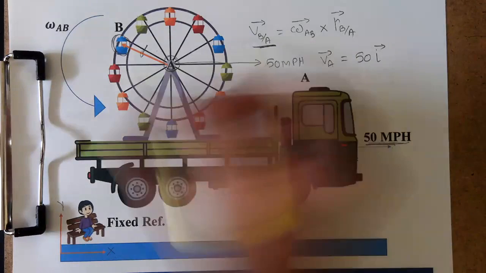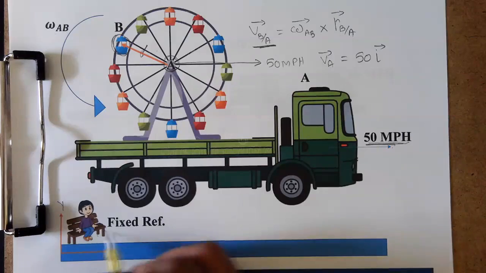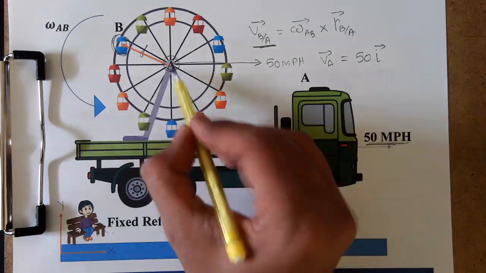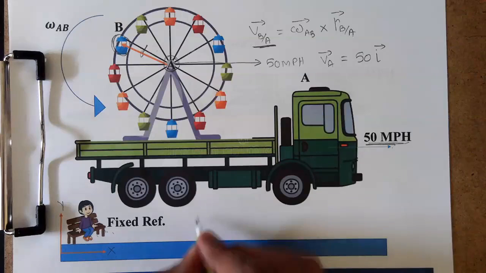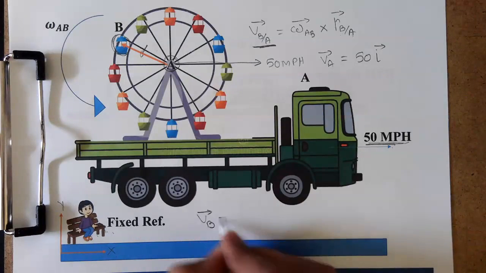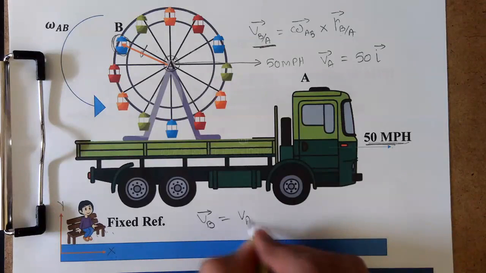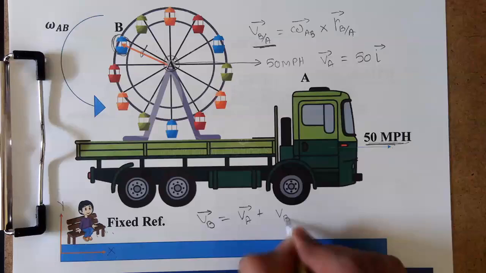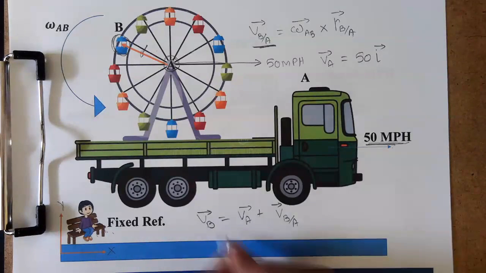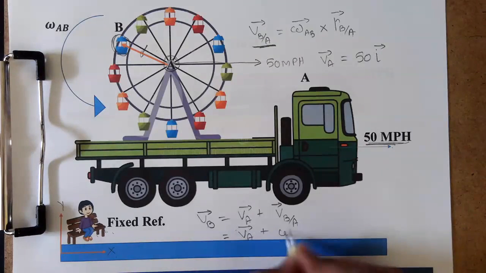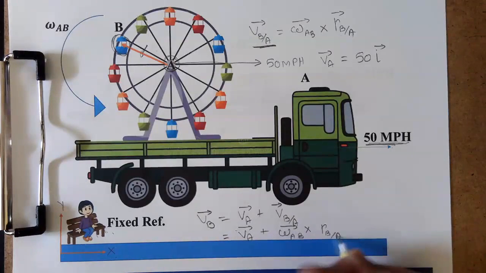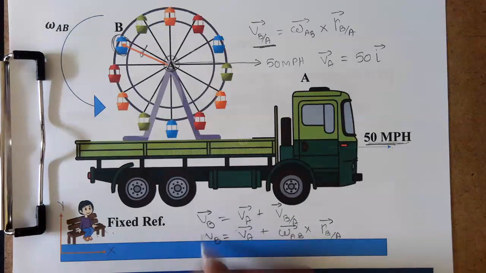The absolute velocity of B with respect to the fixed reference point is the velocity of A plus the velocity of B with respect to A. So the equation is VB equals VA plus VB with respect to A. Expanding this, it is VA plus omega AB cross RB with respect to A, and that's the final answer of this equation.